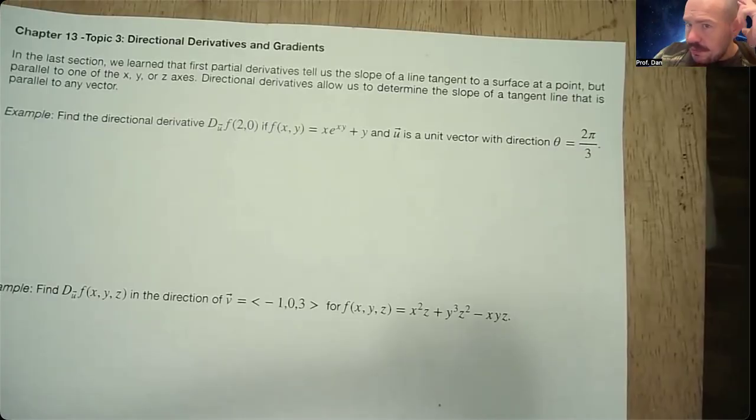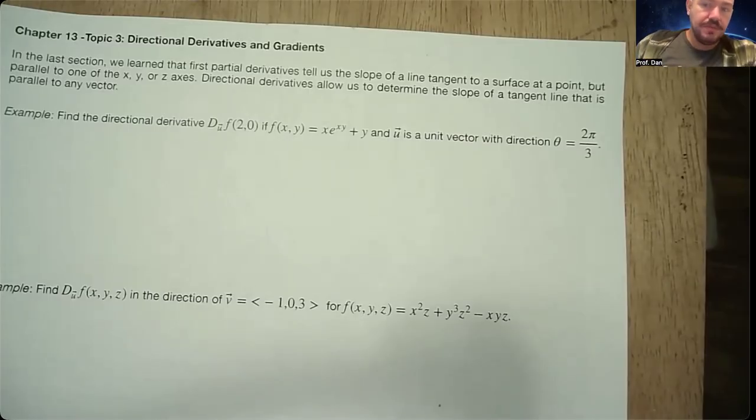Namely, whenever I take the first partial derivative of a function with more than one variable, the independent variable that I differentiate with respect to gives me the axis that the tangent line whose slope I'm finding is parallel to. So if I find fx, that gives you the slope of the tangent line parallel to the x-axis. Fy gives you the slope of the tangent line parallel to the y-axis.